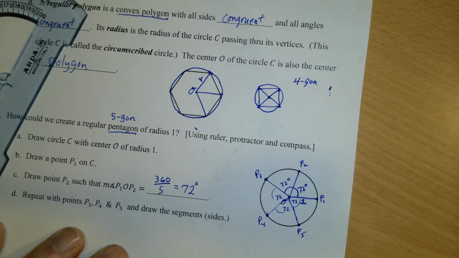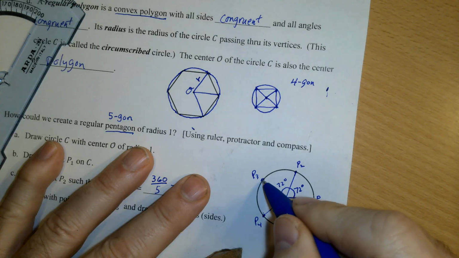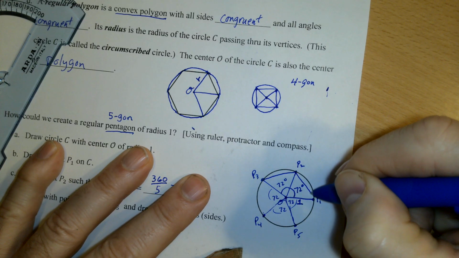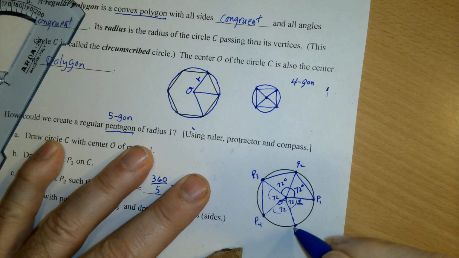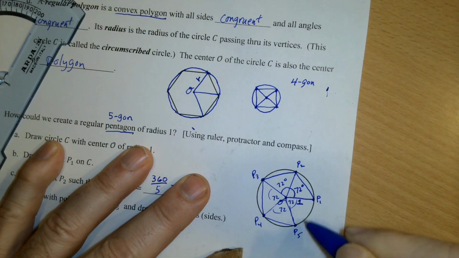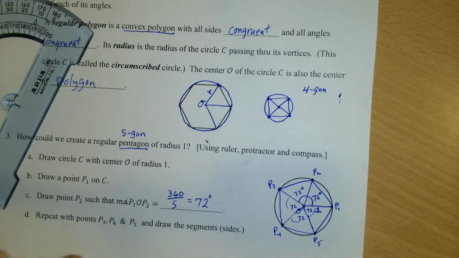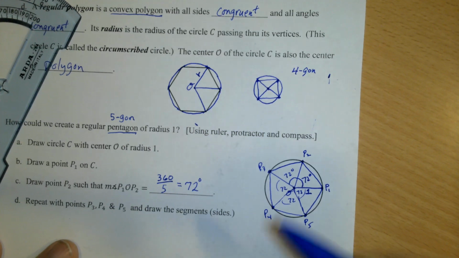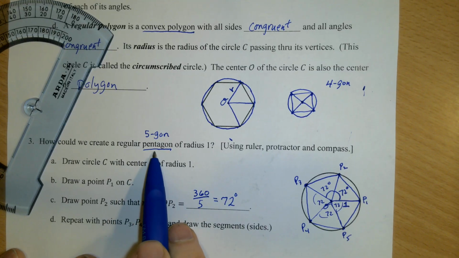So how do we get the pentagon? You just connect the adjacent points, like P1 with P2, P2 with P3, P3 with P4, P4 with P5, P5 with P1. And that gives us a regular 5-sided polygon, or a regular 5-gon, which happens to be called a pentagon.